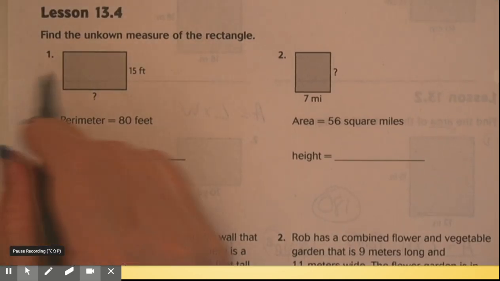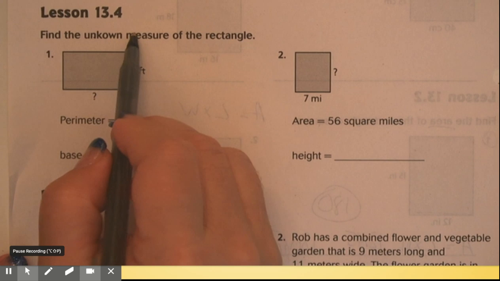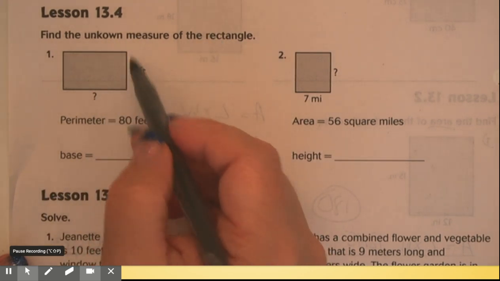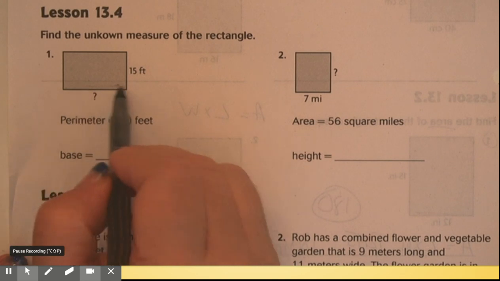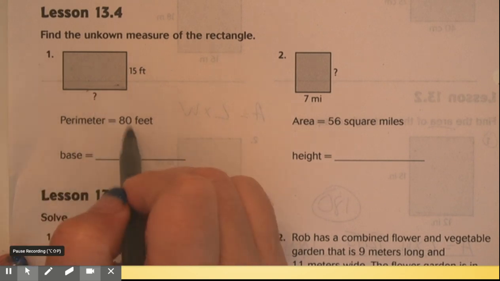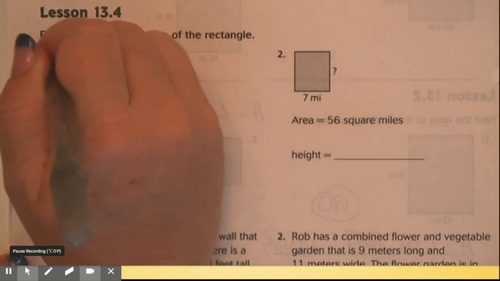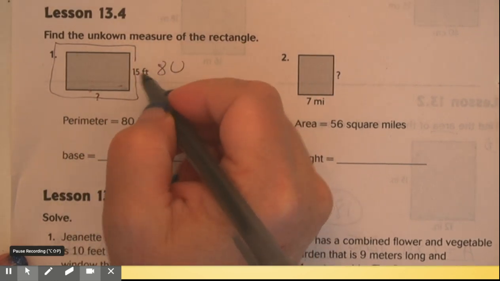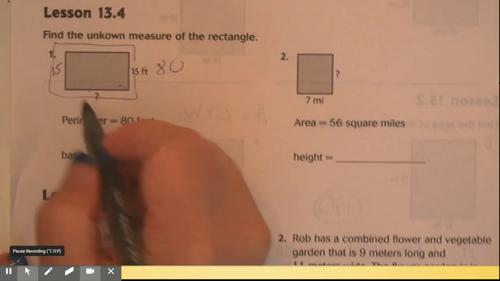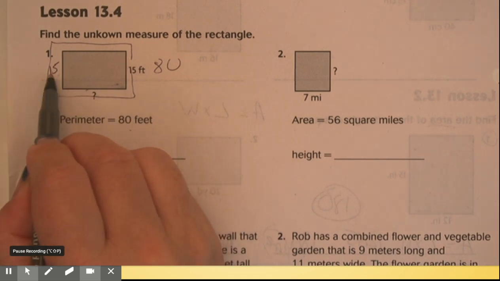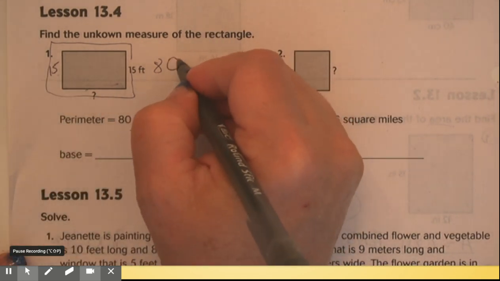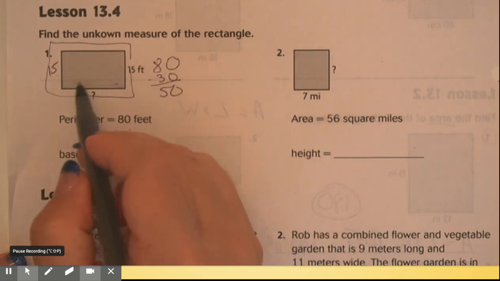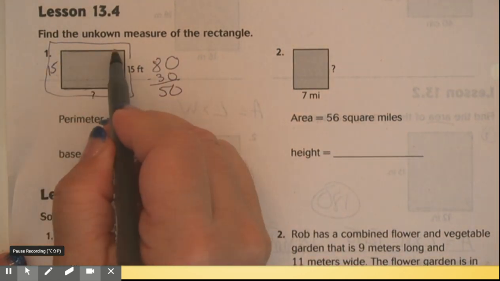And then the next section: find the unknown measure of the rectangles given. So one side, the width, is 15, but what is the length here? They're telling you the perimeter is 80, all the way around and back. So if this is 15, we know this is 15. So that's 30. If you have your 80 and you subtract out your 30, now you're left with 50. So you have this and this will equal 50.